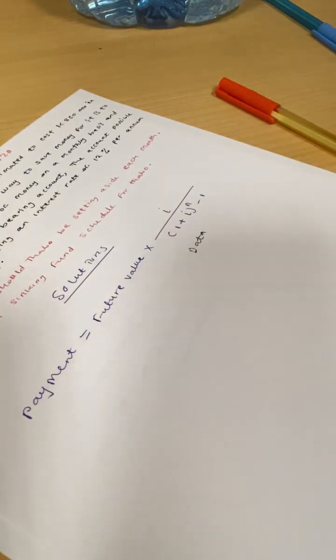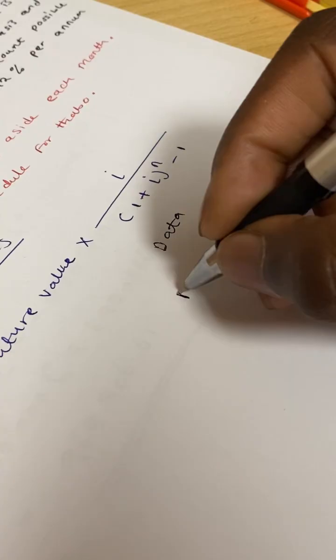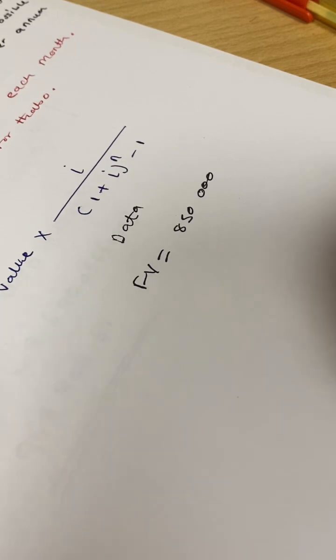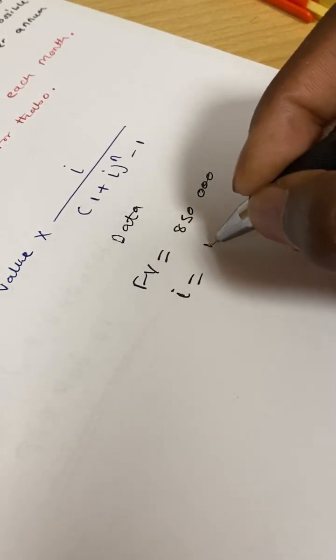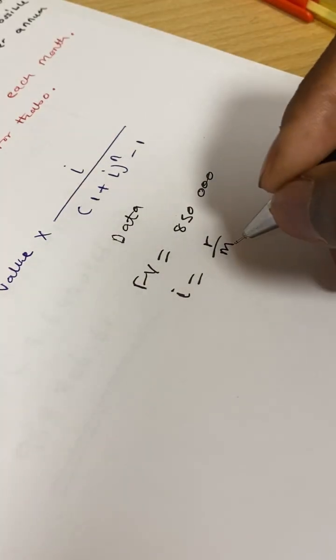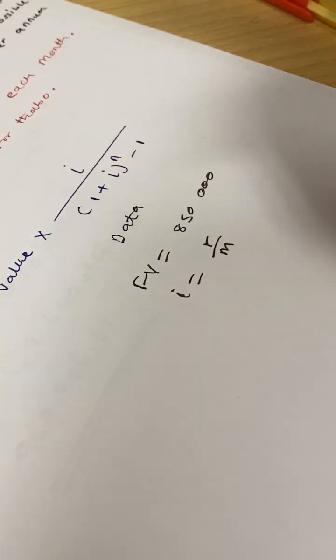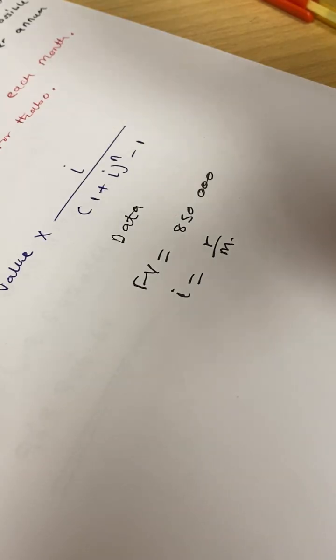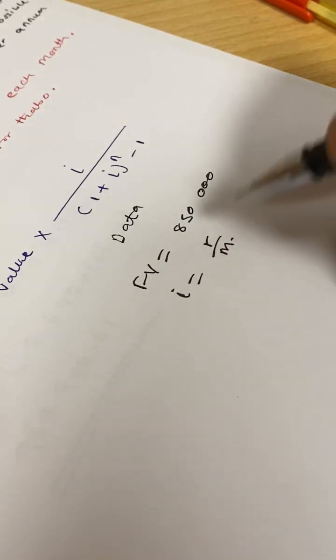For the future value, we know that we are trying to get 850,000. What about I? I is given by R over M. R stands for the interest rate per year, then M stands for the number of compounding periods in a year. In simpler terms, M stands for the number of payments that you are making in 1 year. According to the question, it is compounded monthly. Since it's monthly, in 1 year we are going to make 12 payments. So our M in this case is 12.